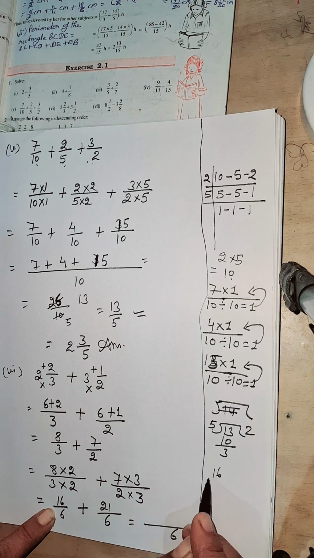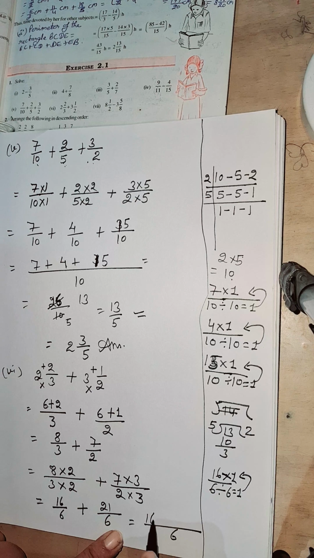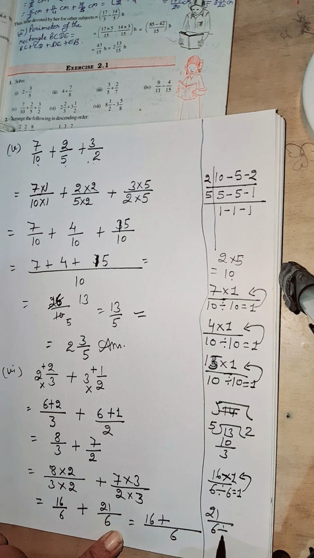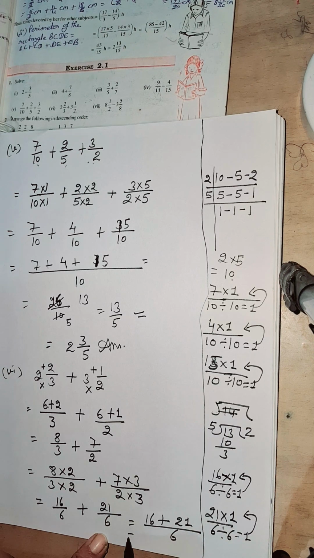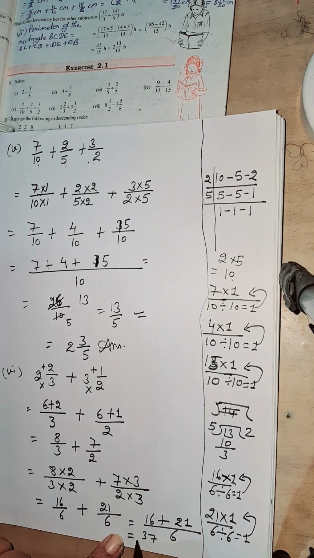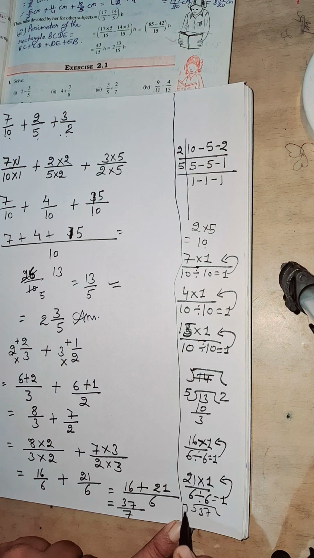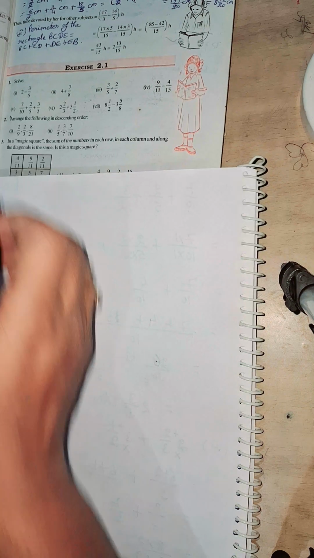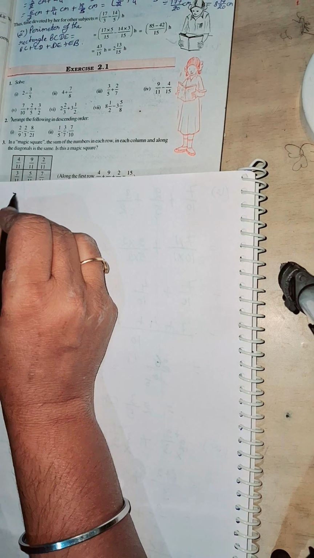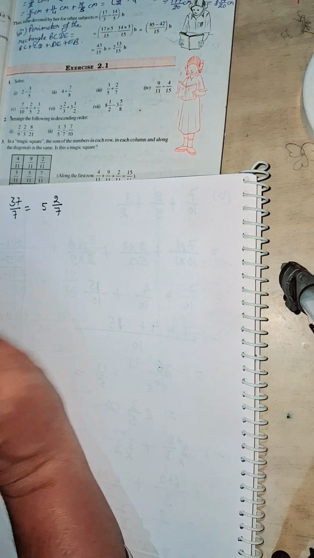Again we need to divide 16 by 6 with this 6. We have 1, multiply with this, we will have 16 plus again 21 by 6 divided by 6, we have 1, multiply by 1, we will have 21. Right? So 16 plus 21, that is 37 by 7. Right? We need to divide it. 7 5s are 35. We have 2. So we will have the answer 37 by 7. So we will have 5 and 2 by 7. Right? This is our answer.